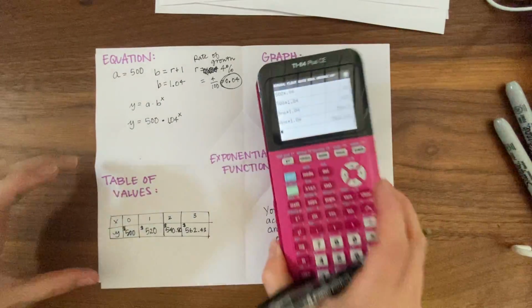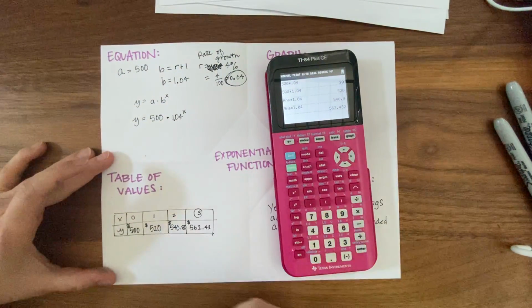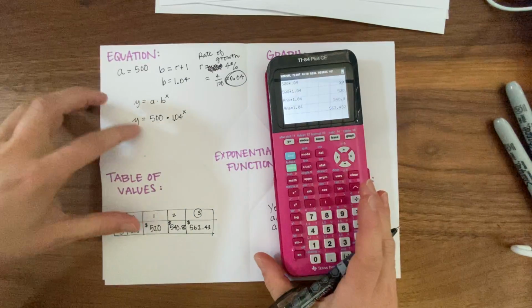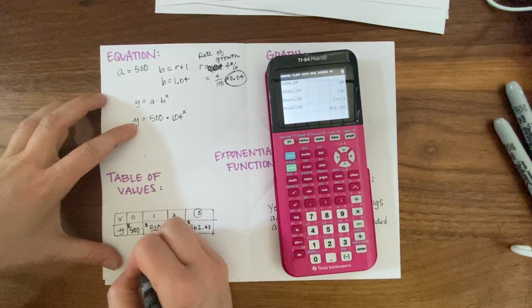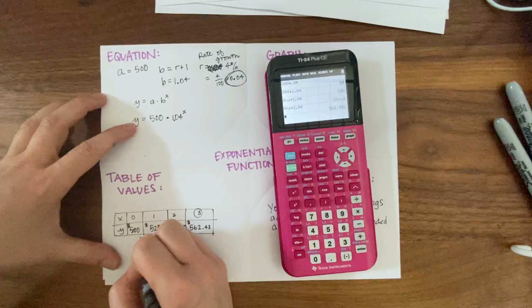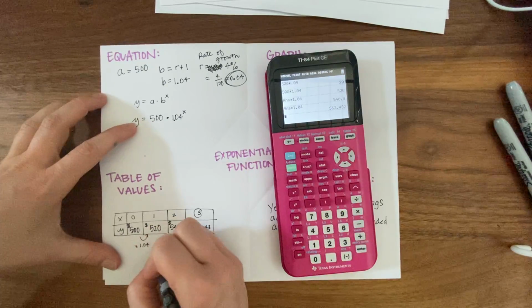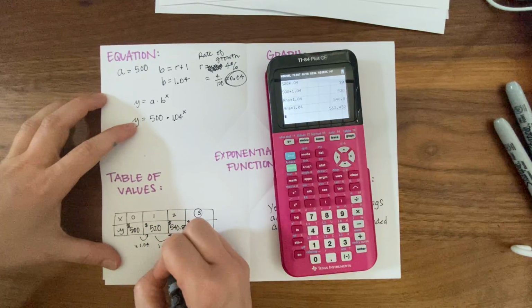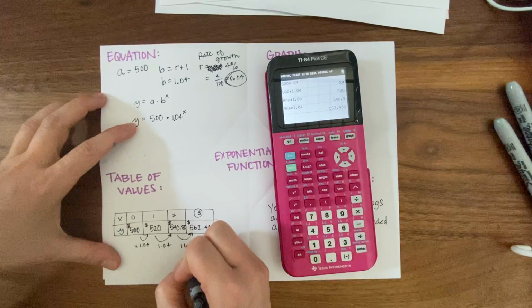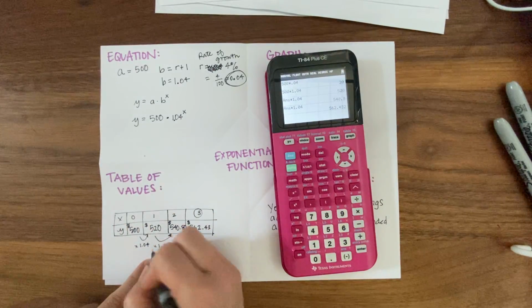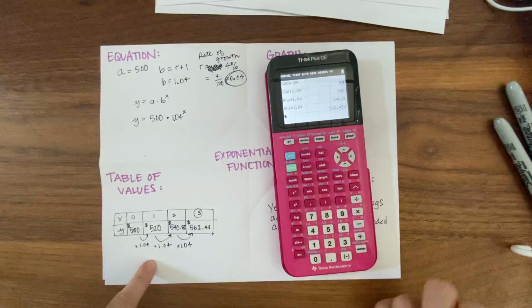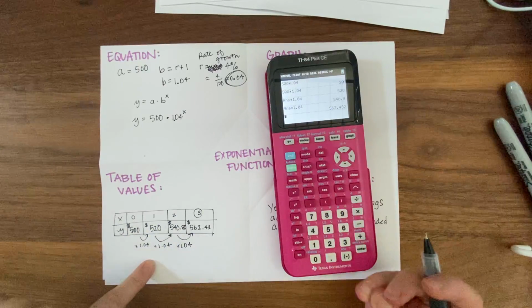Now, here's what I want to show you. That's how much money I have after 3 years. If I wanted to use my equation to figure that out, remember I'm multiplying by 1.04 each time. Well, that's 3 1.04s. And we use exponentiation as a shortcut of multiplication.